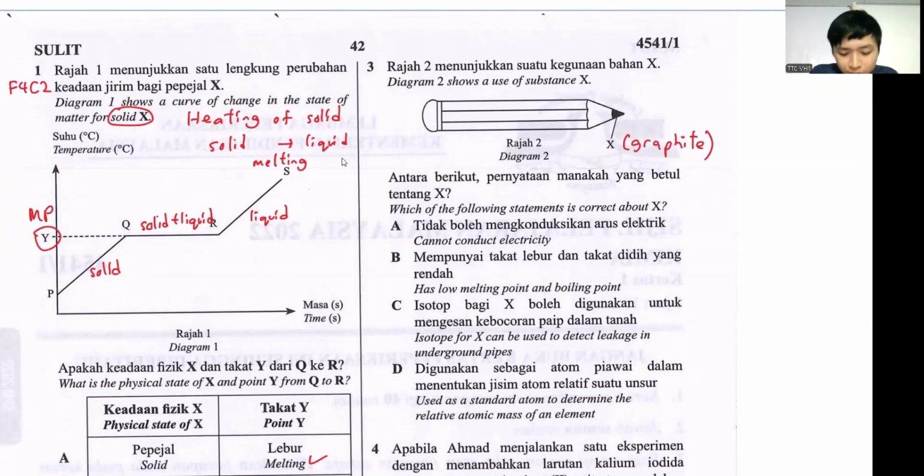It's a bit like Form 4, Chapter 5 about the boiling point and melting point. They ask you which one can conduct electricity, all this. But actually it's a bit like Form 4, Chapter 2. This part is a bit of an extra question that you have never seen before. There are a few things like graphite, graphene, and diamond. All of these are made of carbon.